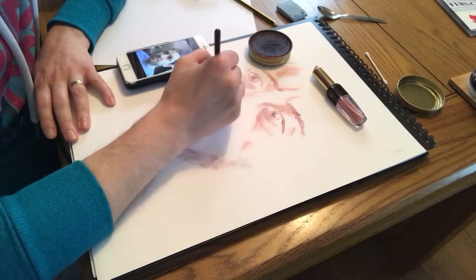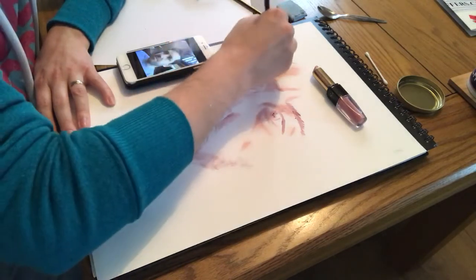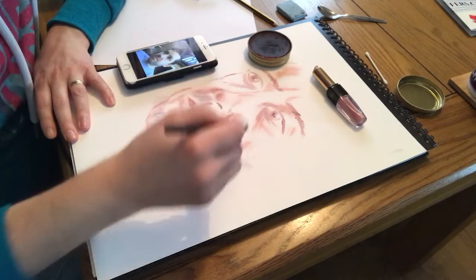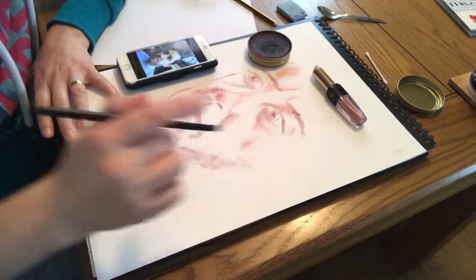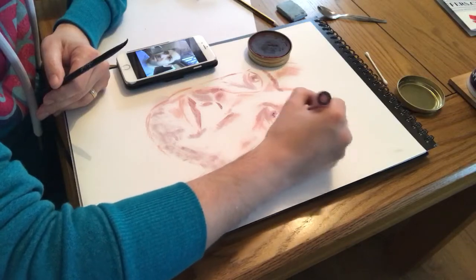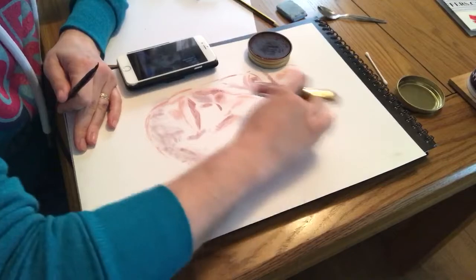So I'm finding this brush is working quite well in this case, because it's just helping me to apply that, but I think it's still a good idea to go back to your finger, maybe even go back to, in this case, the lipstick. So I'm just going to put that on the top there, smudge that in.